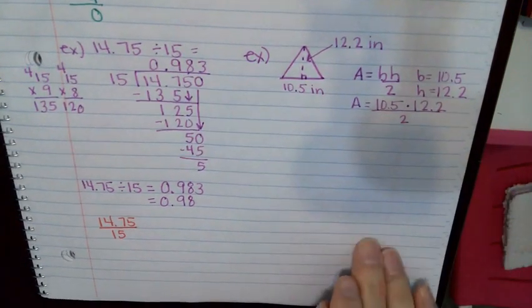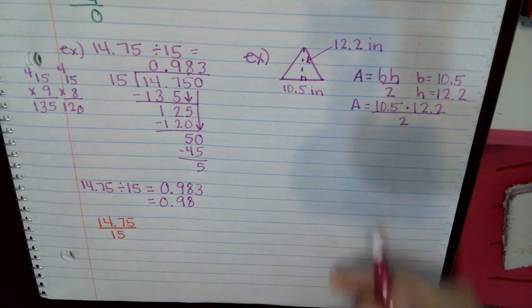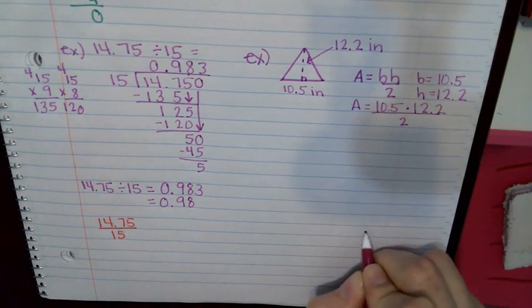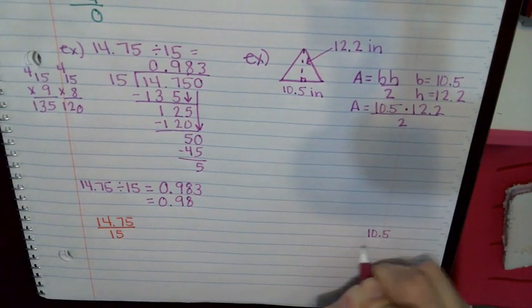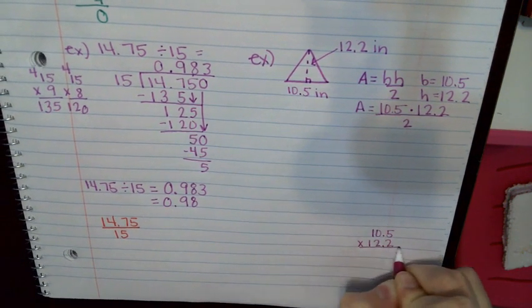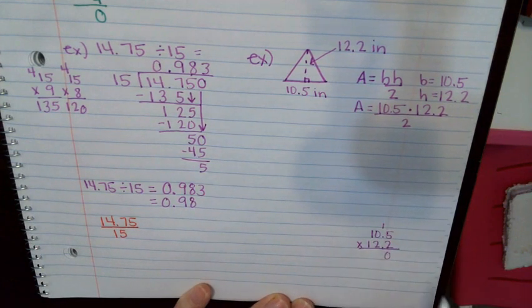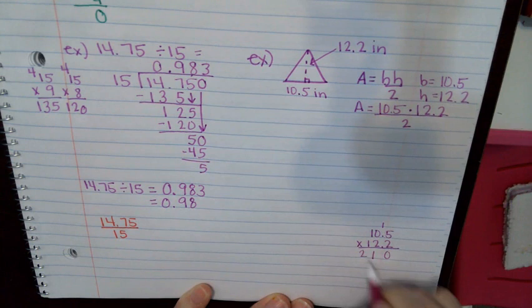Okay, I'm going to do some scratch math down here. So we're going to do 10 and 5/10 times 12 and 2/10. 2 times 5 is 10, carry the 1. 2 times 0 is 0, plus 1, and 2.